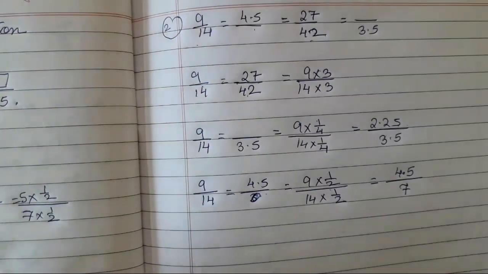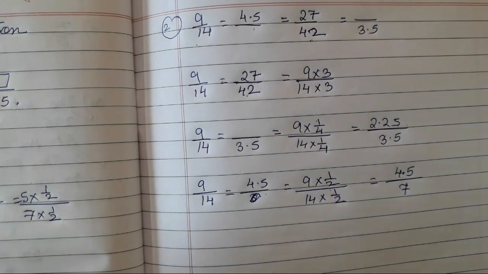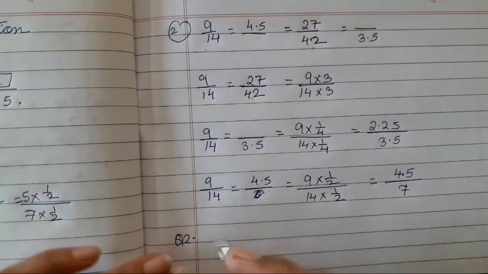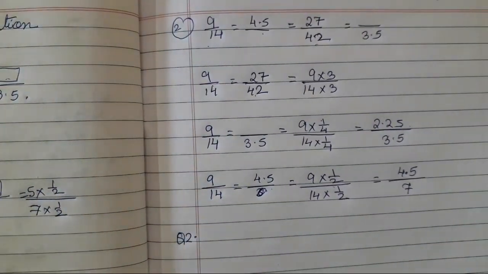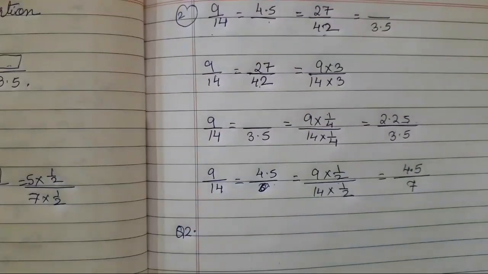Now question number 2, children, you all can do it on your own, or should I do it? I'll do it because we need to write it in the ratio form. So I will do a few questions for you all.